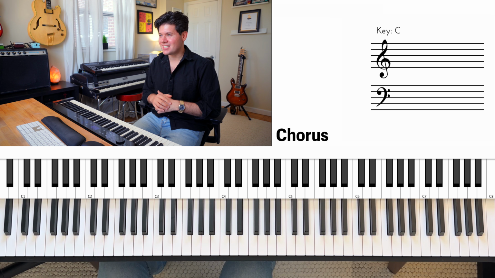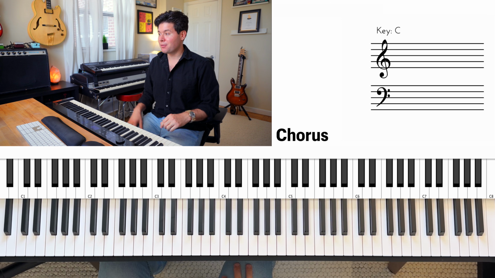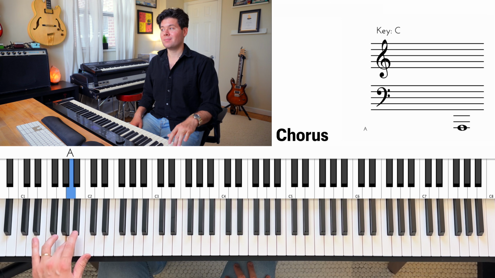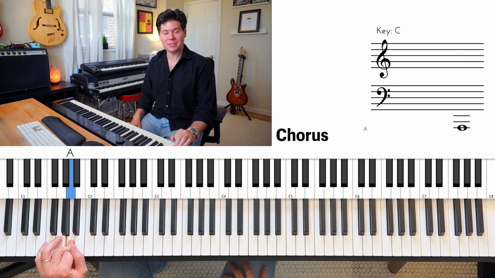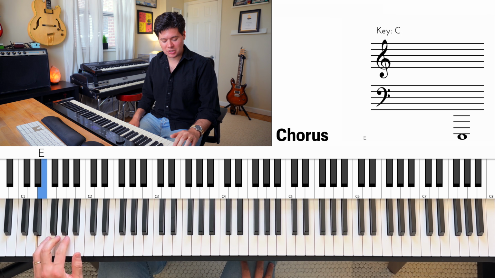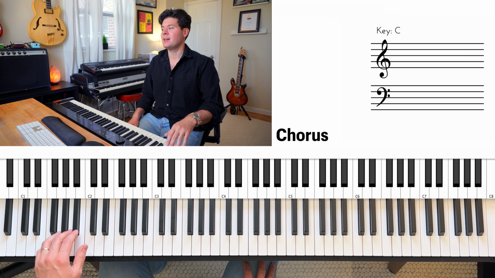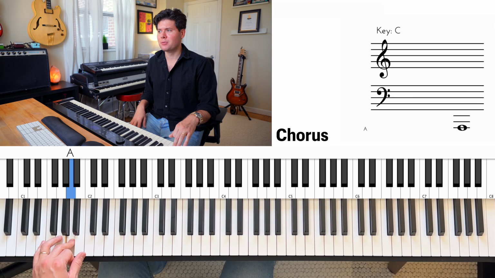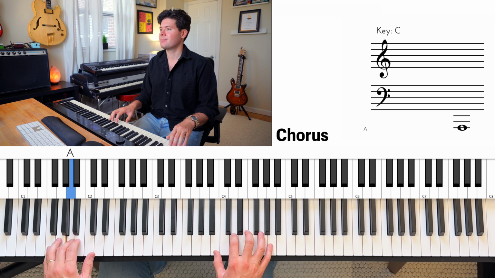And the right hand is exactly like the verse. Exactly identical. Now we're halfway through the chorus there. You have to do this fill, which should sound familiar to you. I taught it to you about 2 minutes ago. E, G, A, C, B, A. That's how we got into the chorus. Now let me play through the second half of the chorus.